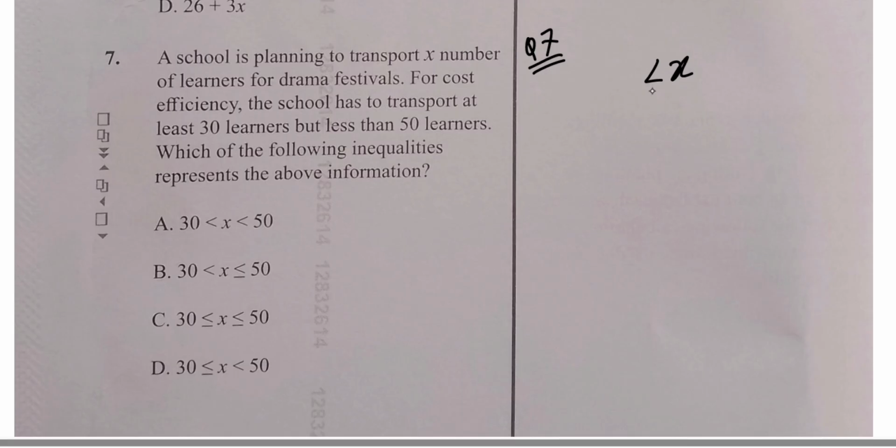It either transports 30 or greater than 30. So x is greater than or equal to 30, but less than 50. It shouldn't be 50, but less than that number. That's why I'm writing this sign. Remember, with this sign I'm including the number which is here as well, because if someone tells you at least 30, it means it's either 30 or greater than that number. So this is your answer.